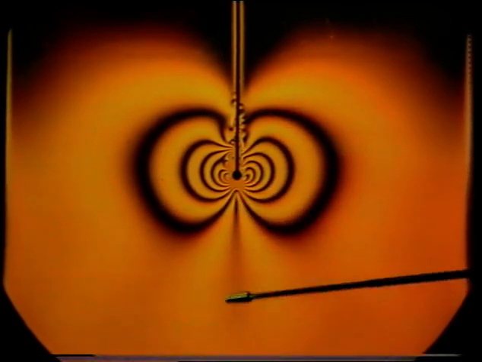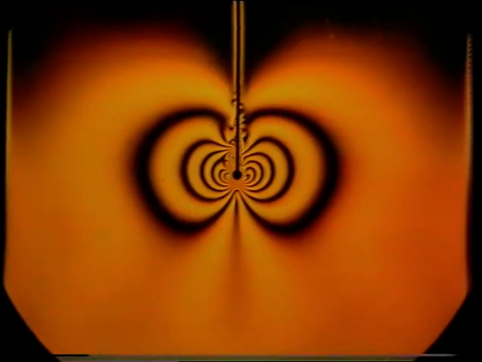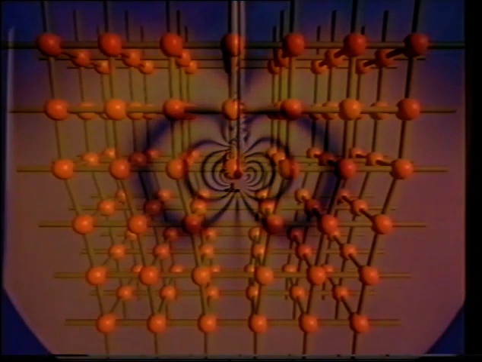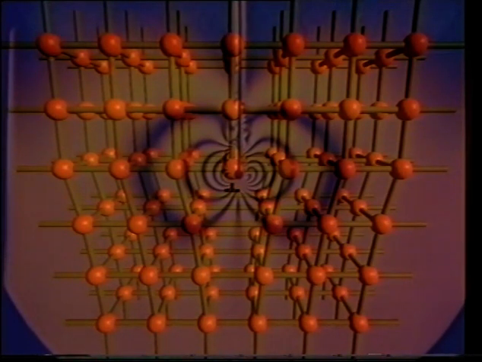Looking at the fringes, we see that the shear strains are highest at either side of the dislocation. Beneath the dislocation, there's virtually no shear strain indicated. If we superimpose the familiar diagram of atomic positions, you can see this clearly. Below the core, the crystal remains cubic, whereas either side of the dislocation, the cubes have become distorted.